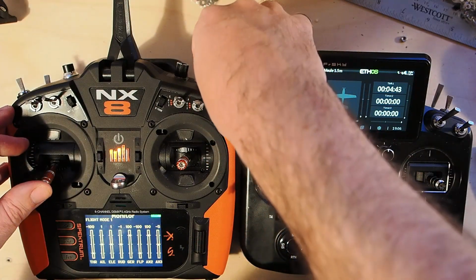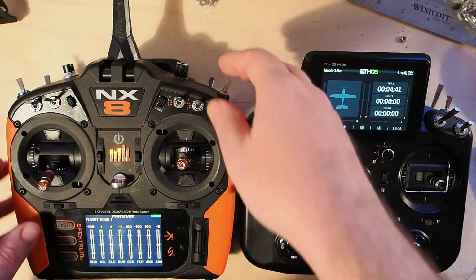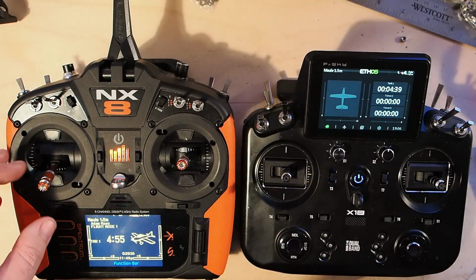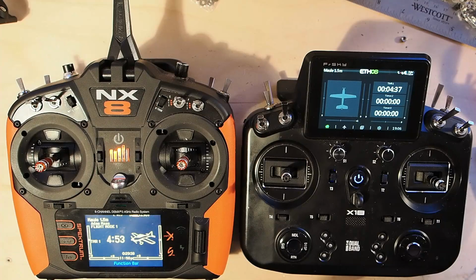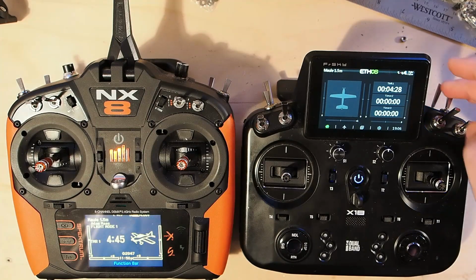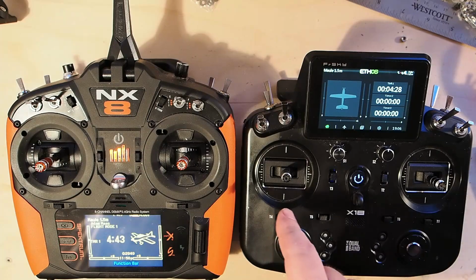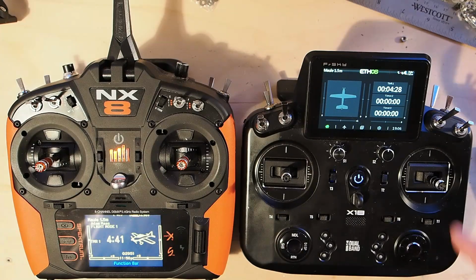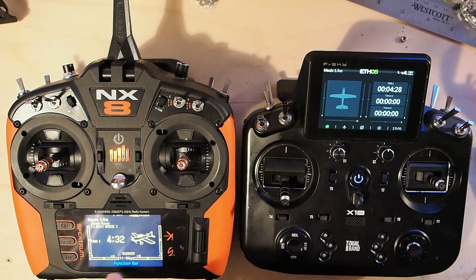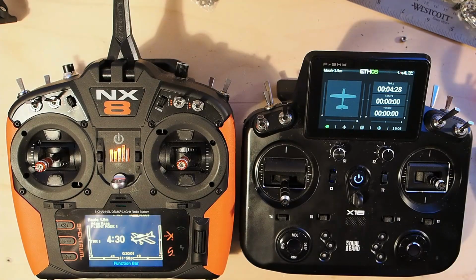Just checking one thing, making sure my throttle cut's working. Because here's one thing I don't like about Spektrum. My throttle cut's live, my throttle's up, my timer's counting down. Throttle cut's on, my throttle's up, my timer's not counting down, because there's no throttle. This beats the heck out of that on that particular feature.